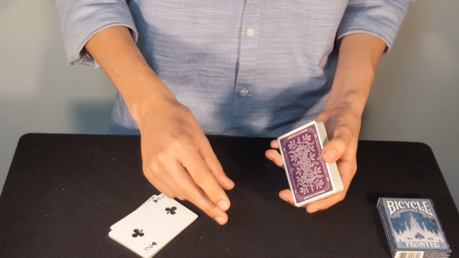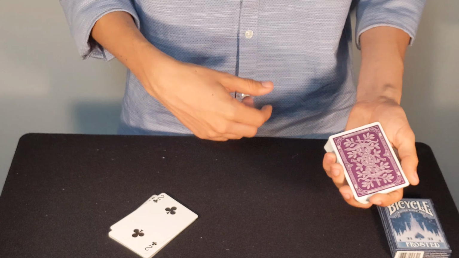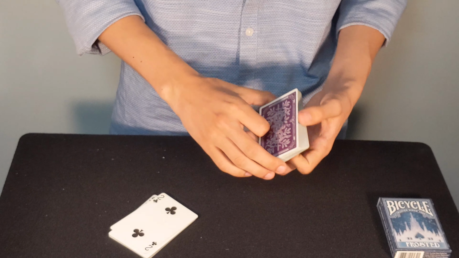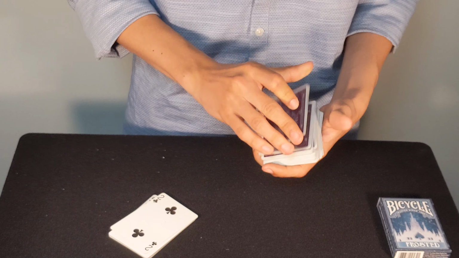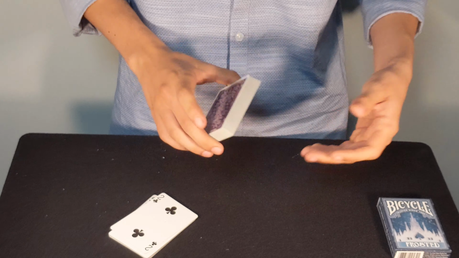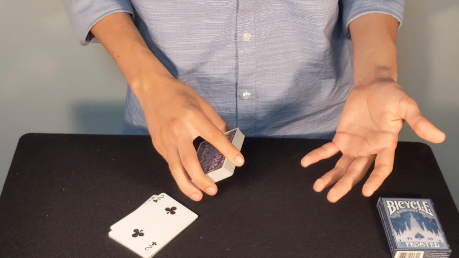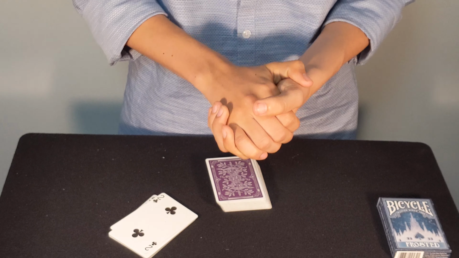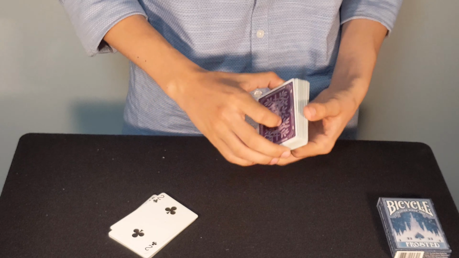You just take a bill as if you're going to pick at random, do a quick bill switch, set that one on the table, and you're all set. So you have the bill on the table, or you have the deck, and you give that bill to the spectator to hold in between their hands, to one of your spectators.